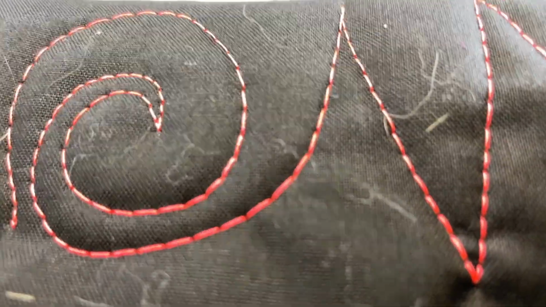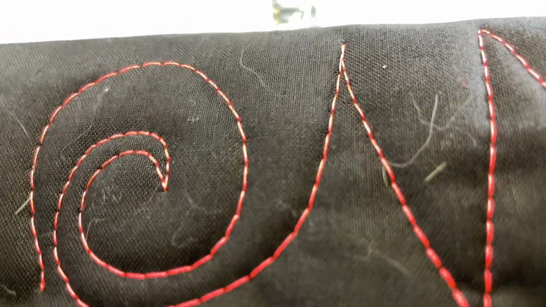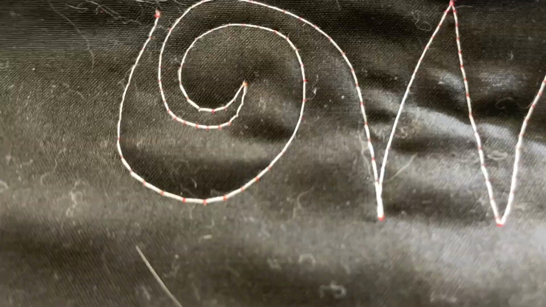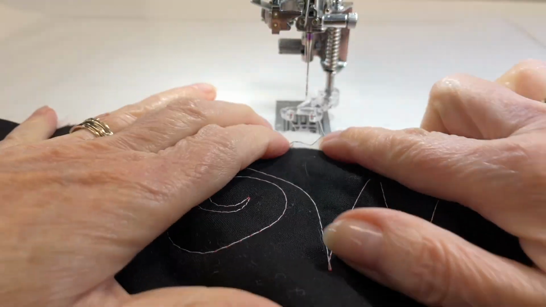Now, the back of the quilt looks pretty much okay, right? The back of the quilt looks just fine, but the front, which is where we're typically most concerned about the look, isn't looking great. So let's start playing with our top tension. The bobbin, we're done, okay? So let's start reducing our tension.